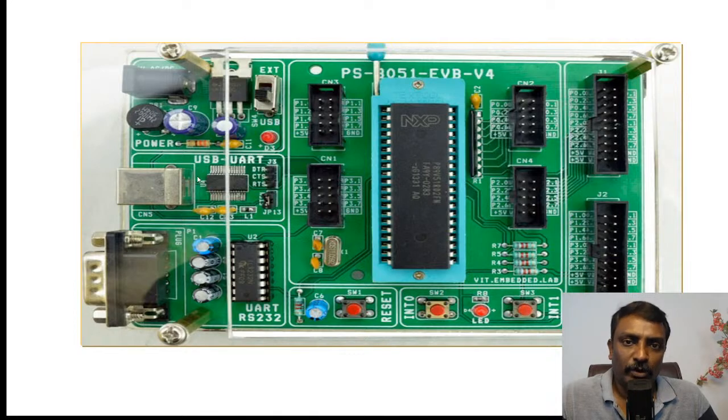It is for USB programming. You could also program this IC through the normal RS232 serial port. Either way is possible. If the laptop does not have a serial port, then you could use this USB. The FT232 acts as a USB to UART driver: whatever serial communication there is, it converts to USB and gives it to the PC.